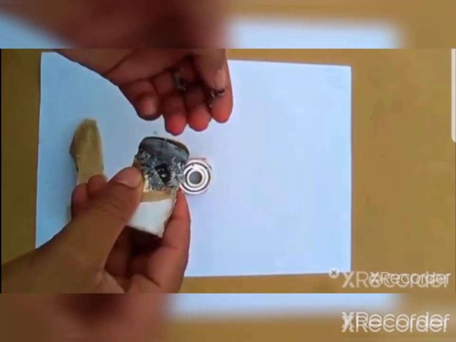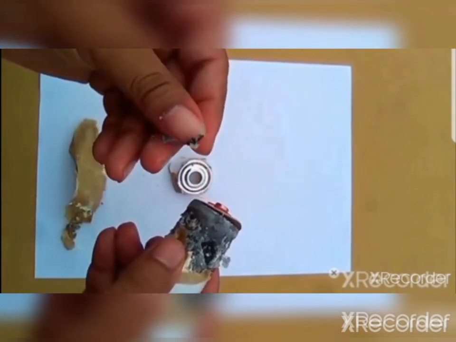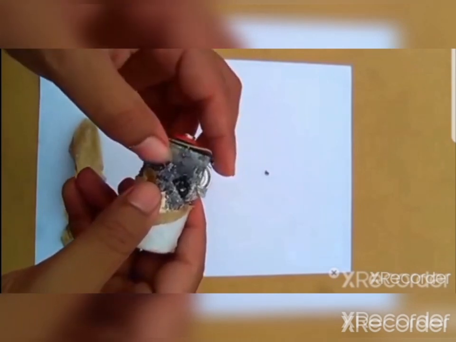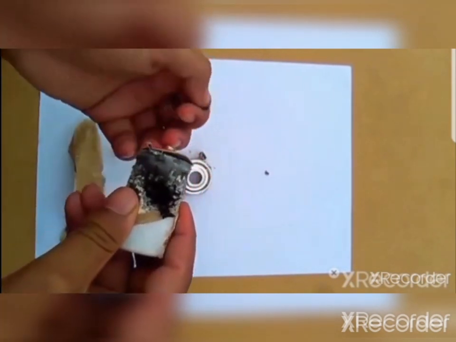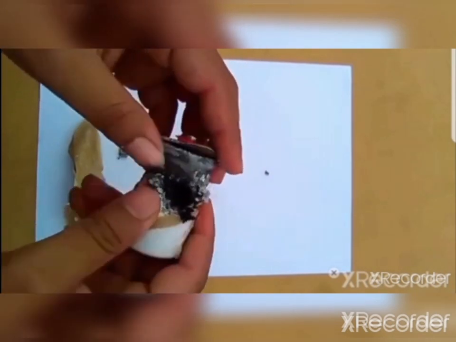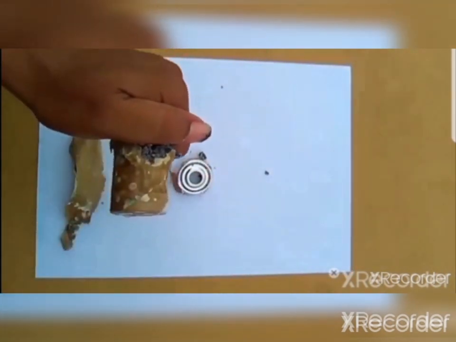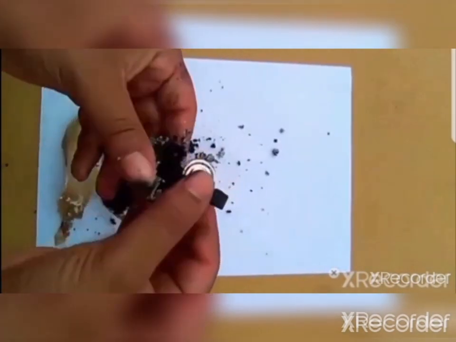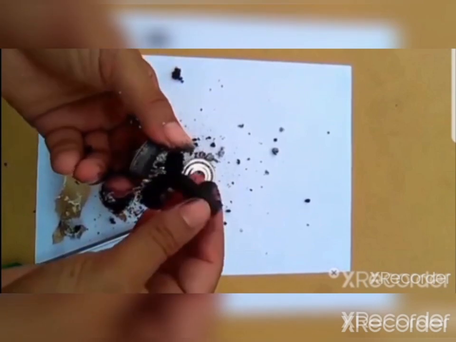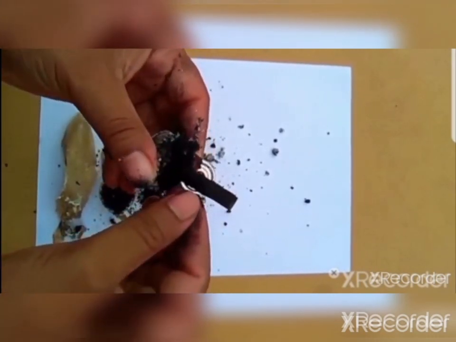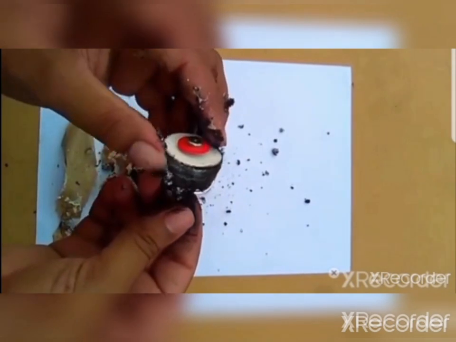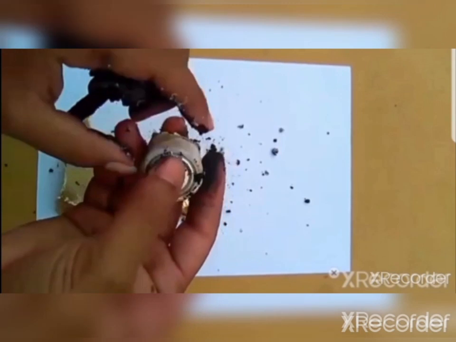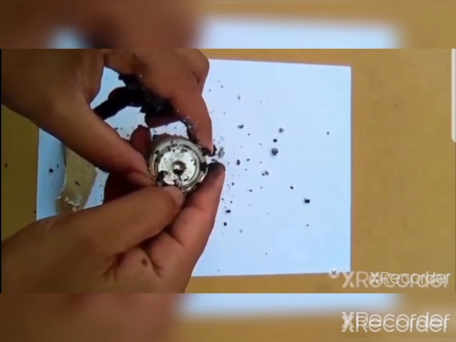Inside the zinc can is the electrolyte, which is a mixture of moist ammonium chloride, manganese oxide, and zinc chloride. In the middle of the cell is a graphite rod which acts as the cathode. This is the negative terminal of the cell, which is a base.